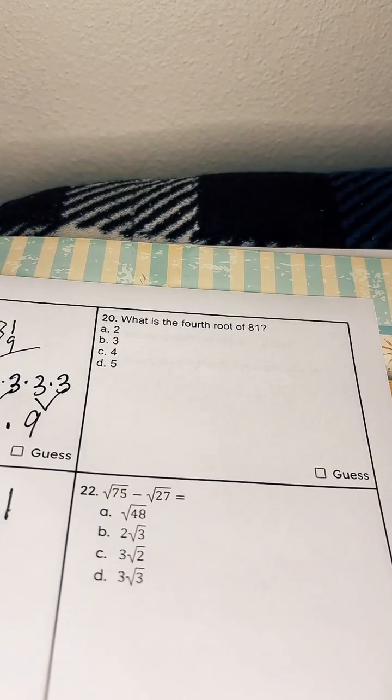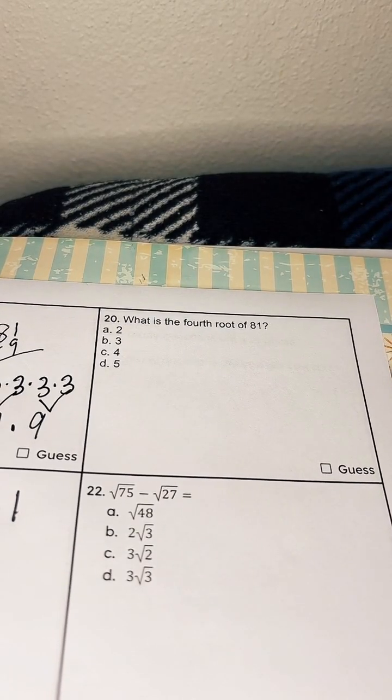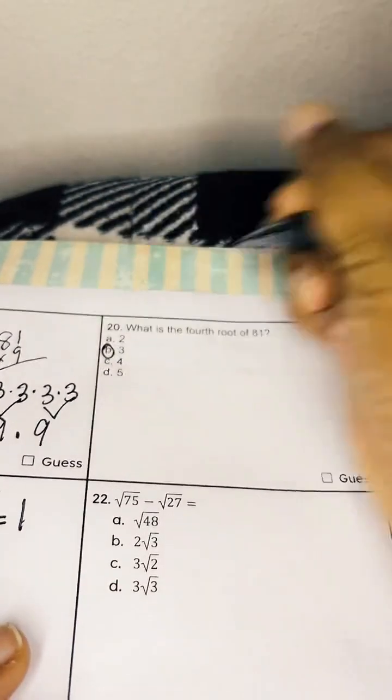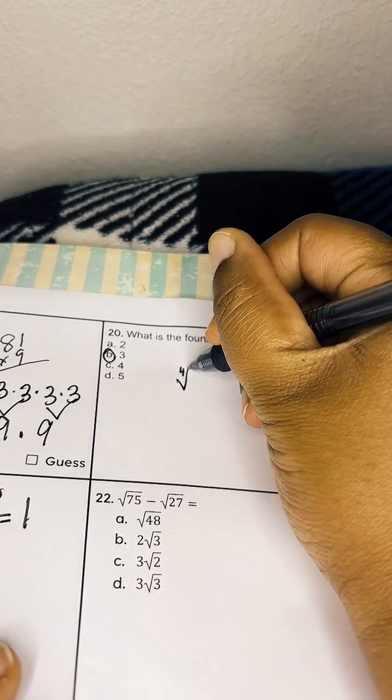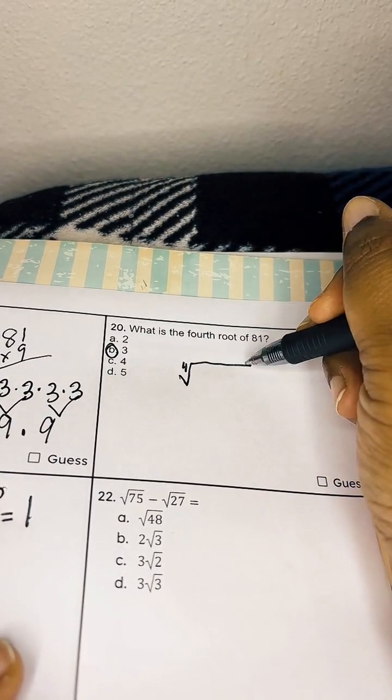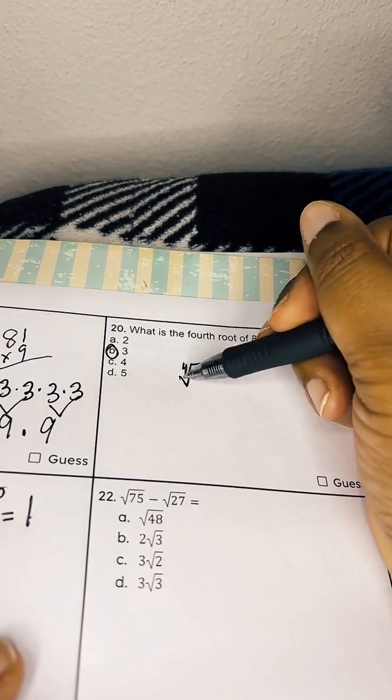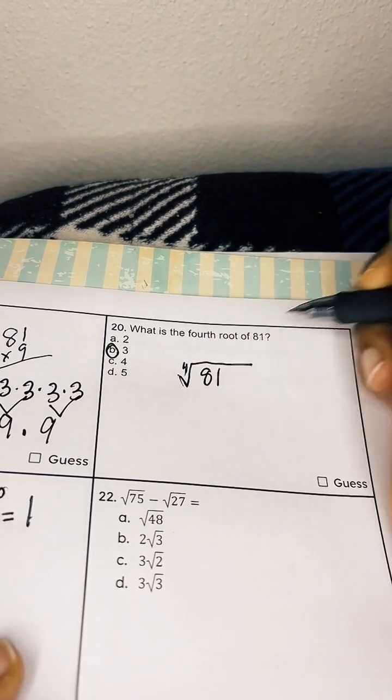All right. Here goes the next one. What is the fourth root of 81? Okay, fourth root. 3. Good. Fourth root means you put a 4 inside the radical symbol. Fourth root is like a little 4 right here, radical symbol, 81.